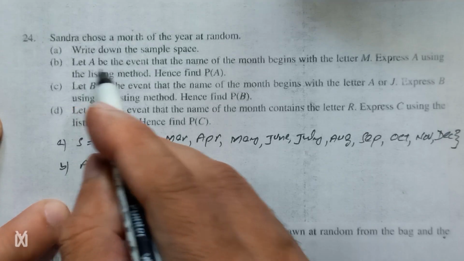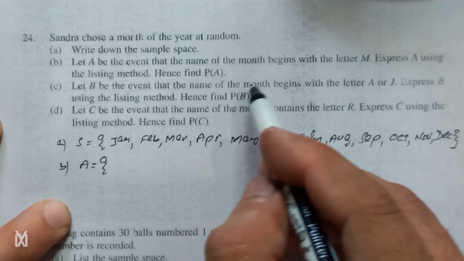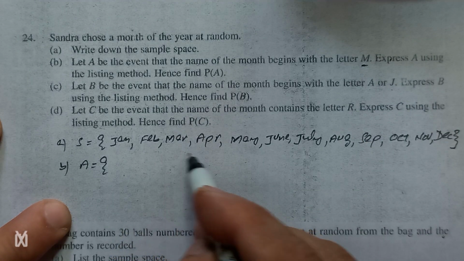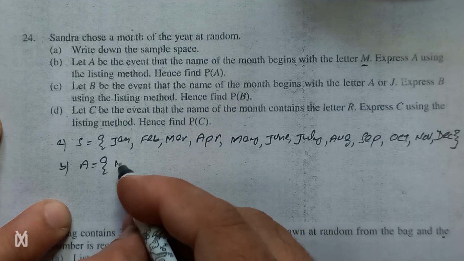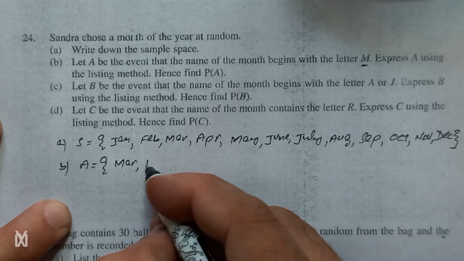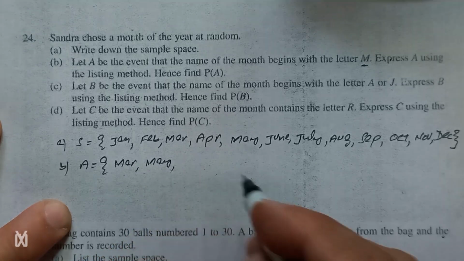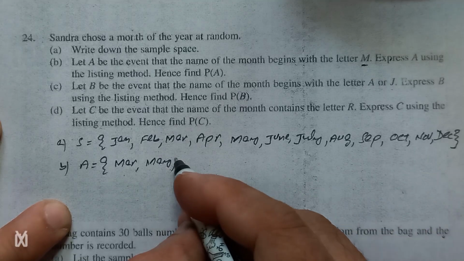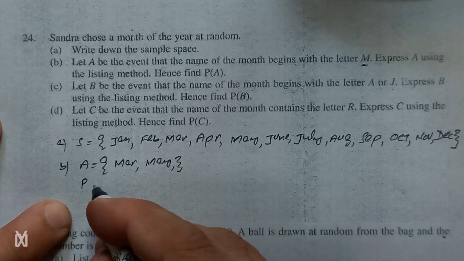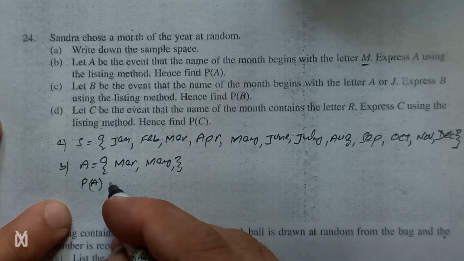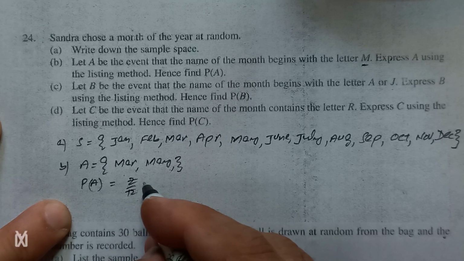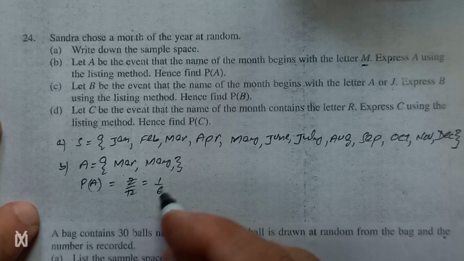So A is the event and the month starting with M. So M's months are March, May, so these are the favorable outcomes, and then probability of A will be 2 by 12, and after cancellation this will be 1 by 6.